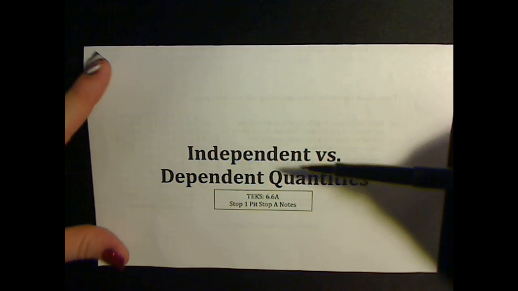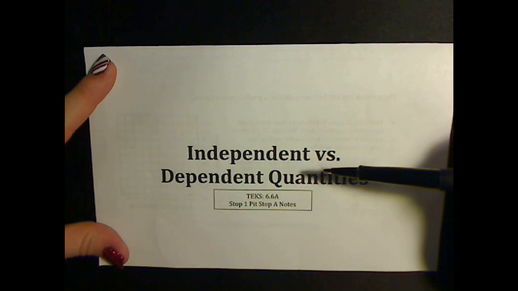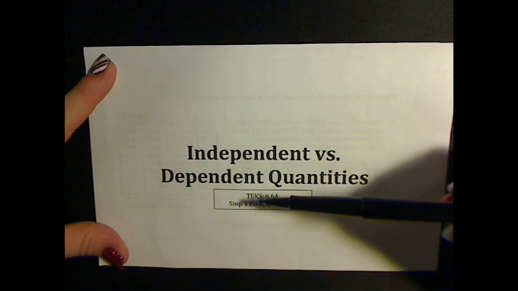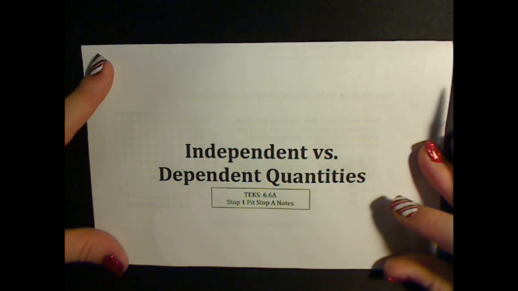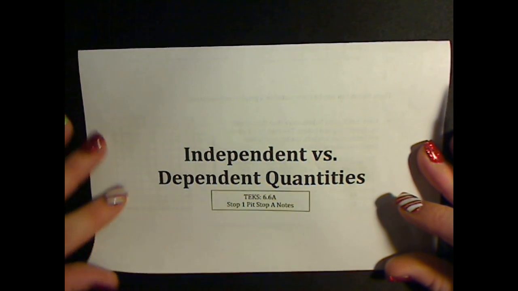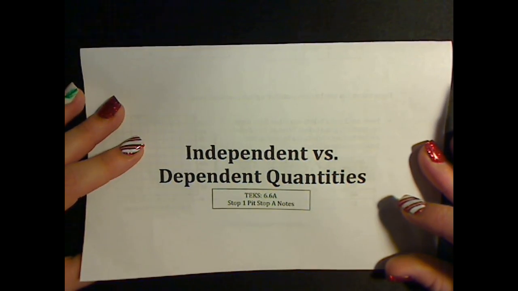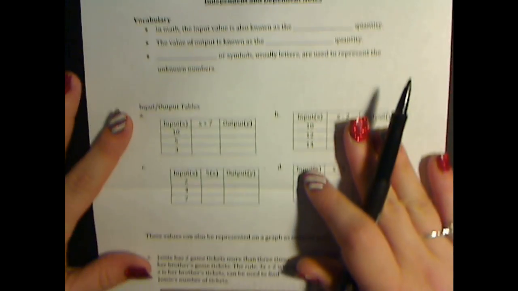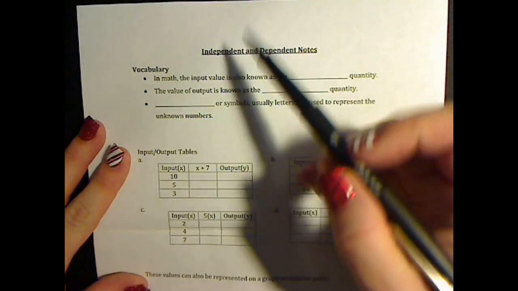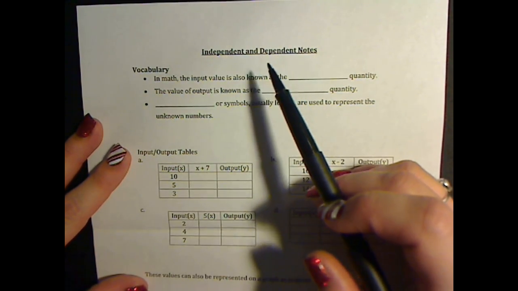Okay guys, these are the notes on independent versus dependent quantities. This is our stop 1, pit stop A notes. You should have glued these in your journal already. Alright, so starting: independent and dependent quantities.